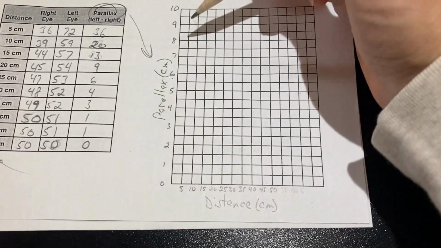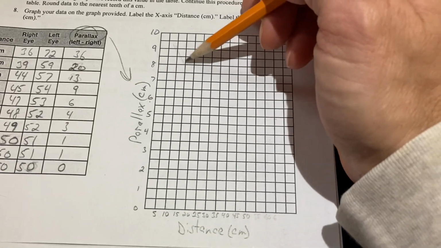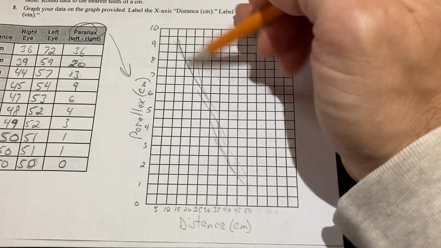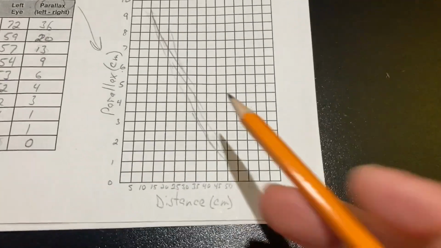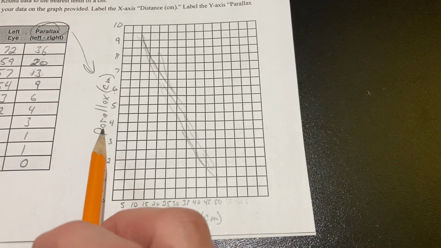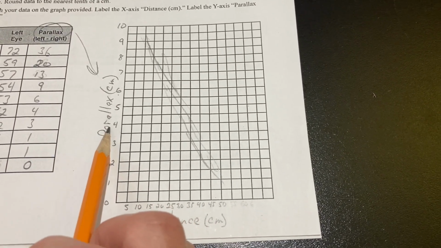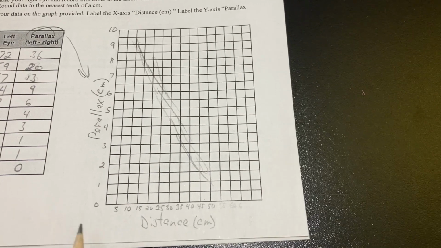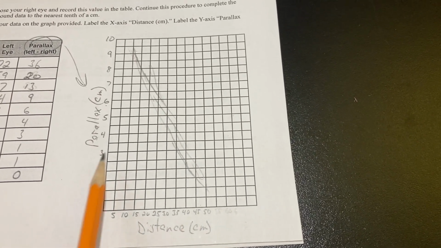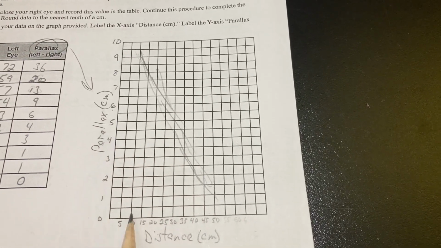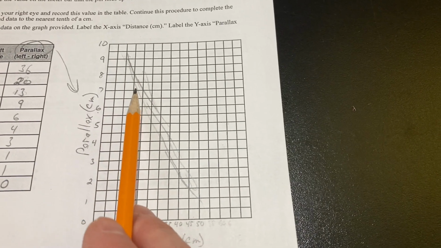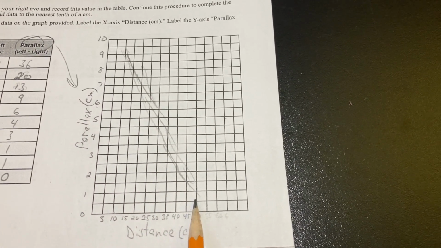So when you get done with this, you're gonna see a line that should pretty much approximate going down like this, okay? And hopefully you guys all got that. What you're experiencing here is the relationship between parallax and distance. So as distance increases, what happens with parallax? Does it increase or decrease? Well, as distance increases, parallax decreases very quickly with distance.